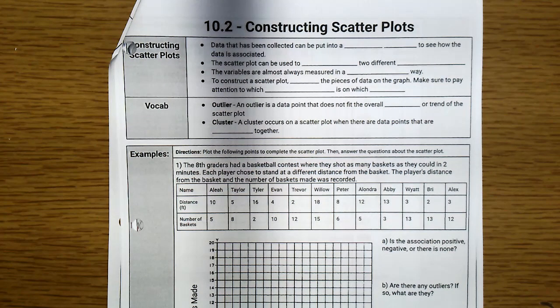Hello everyone. We are going to talk about constructing scatter plots today. I would highly suggest a pencil for this just in case you make some mistakes when you're putting stuff on your scatter plot or your graph. So I would do a pencil if you can.